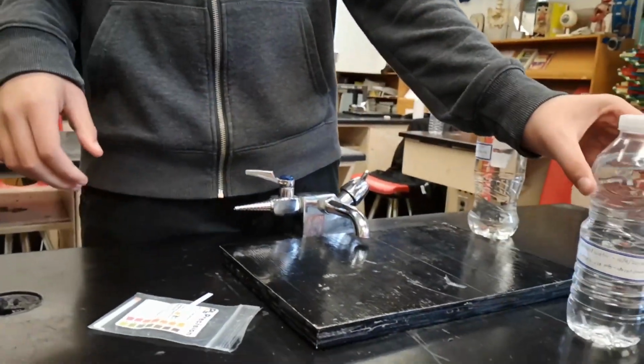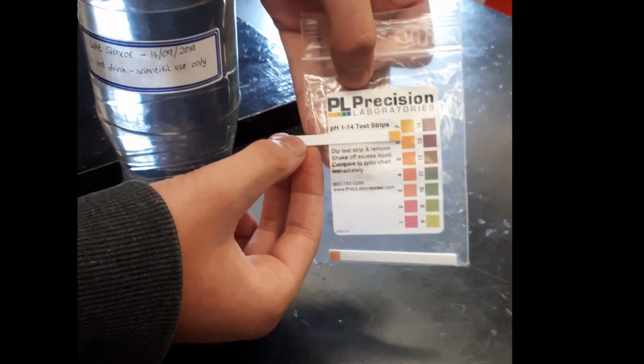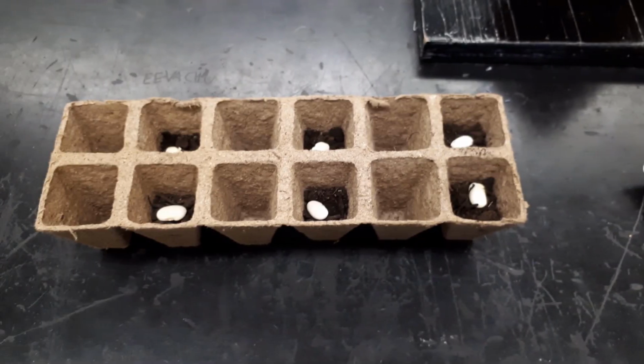Before we started the experiment, the 3 of us performed a pH test on the different types of water. Here are the results. The pH of the different types of water remained mostly the same, and it was all near 7. Strangely, the distilled water seemed to be slightly acidic. We then started the real experiment.